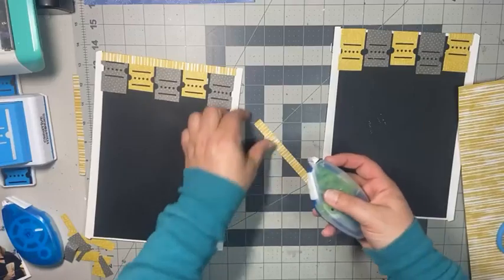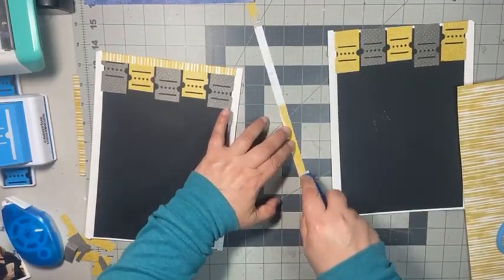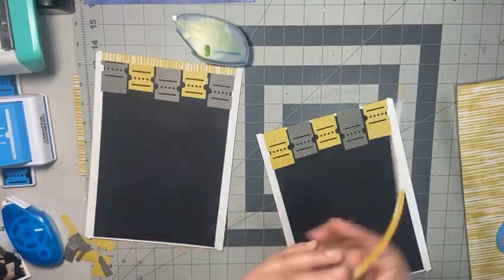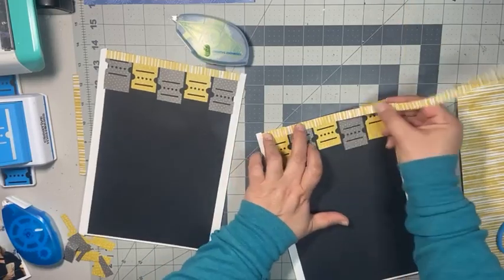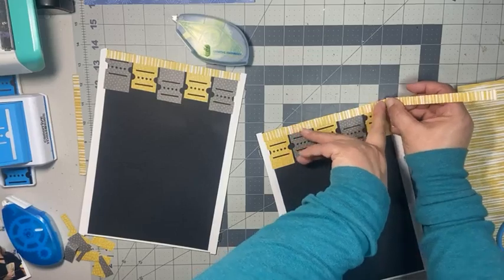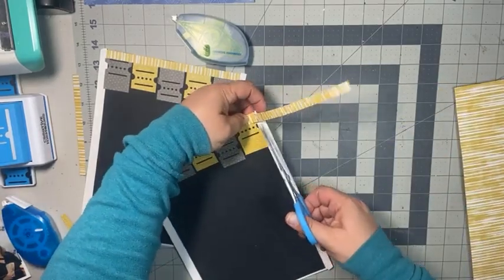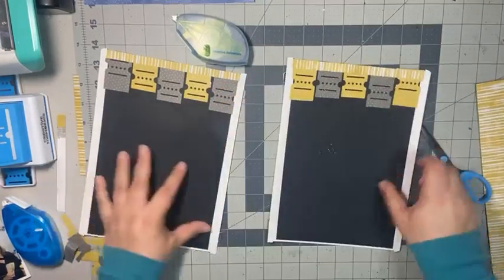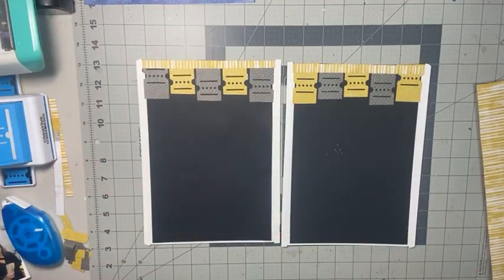And give sort of a finished look to the top of the page. And again, I'm using my repositionable because that's going to give me a little bit more wiggle room if I need to pull this up and change position of it if it didn't lay down quite straight. It gives me that opportunity to do that. Okay, so there's my border.